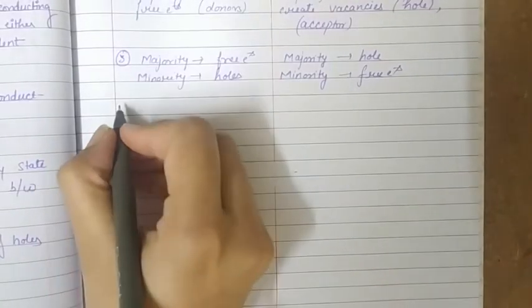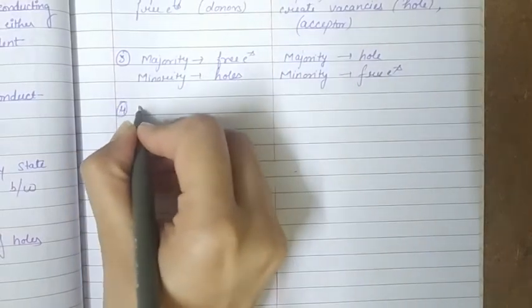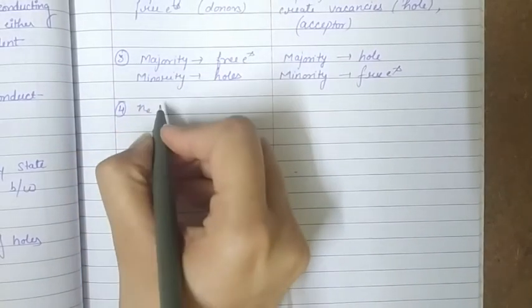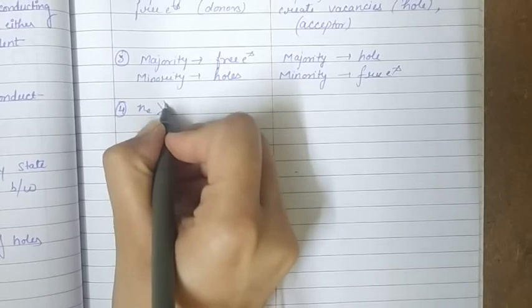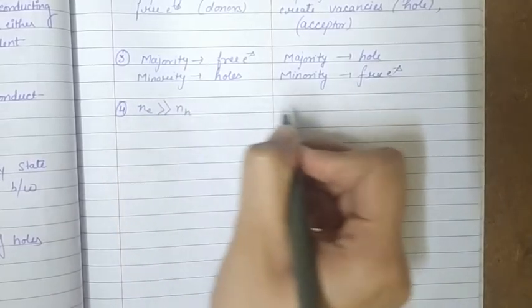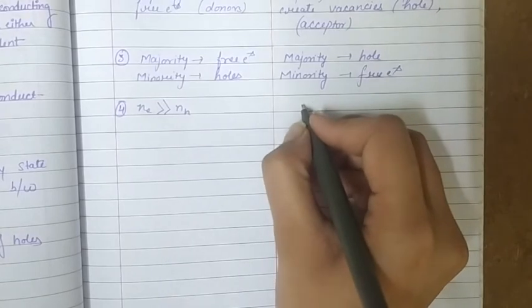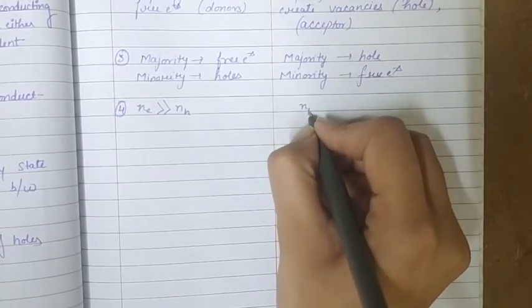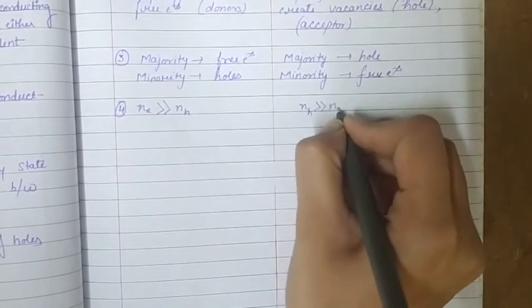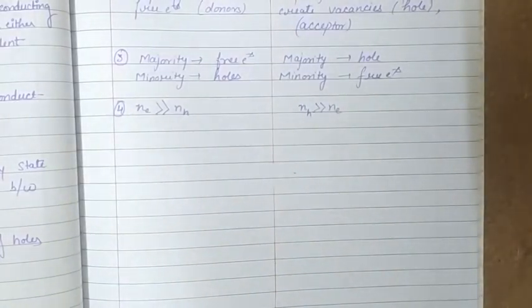In case of n-type semiconductor, the number density of electrons, since they are majority, is much more than the number density of holes, while it is opposite in case of p-type. In p-type semiconductor, number density of holes is much greater than number density of electrons. So this is the fourth difference.